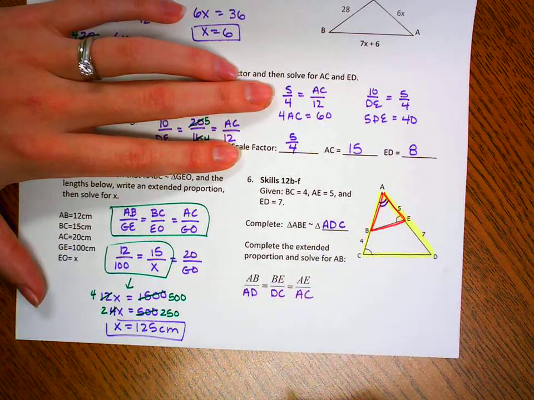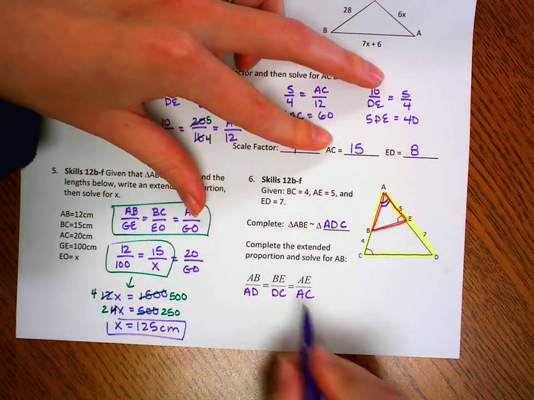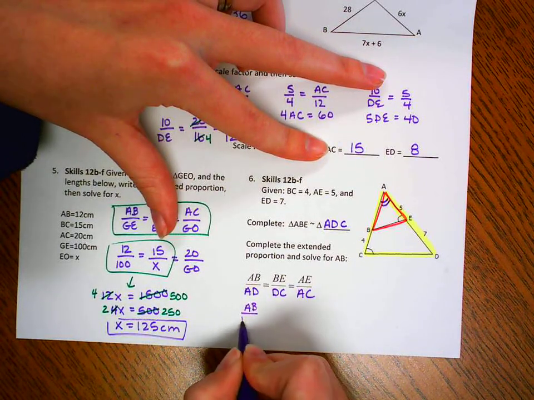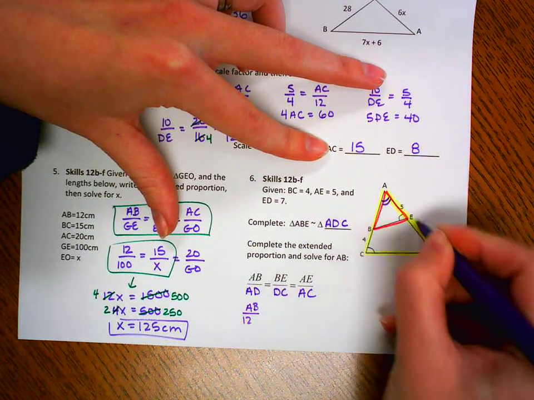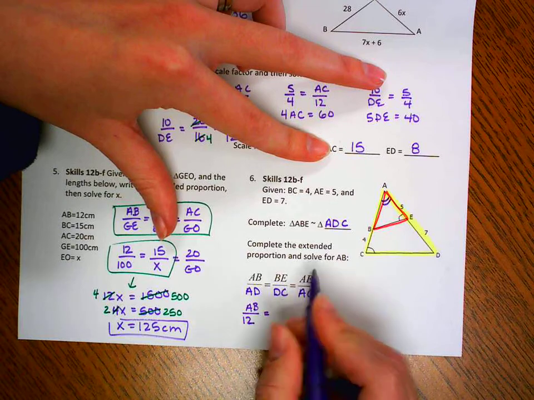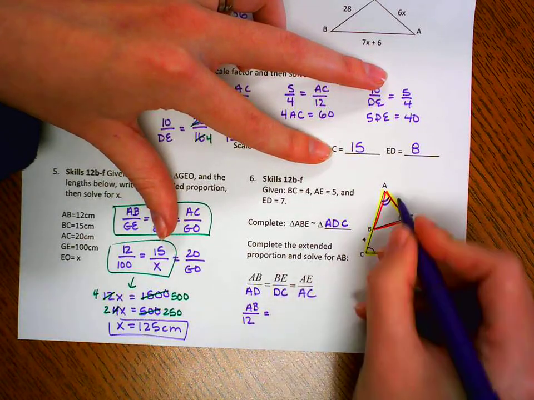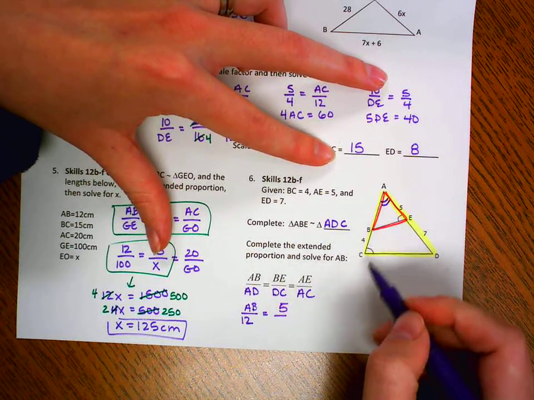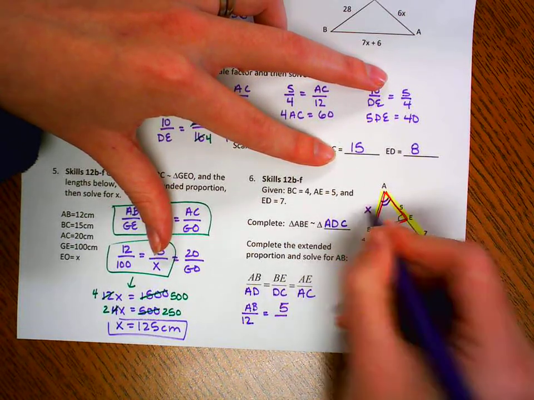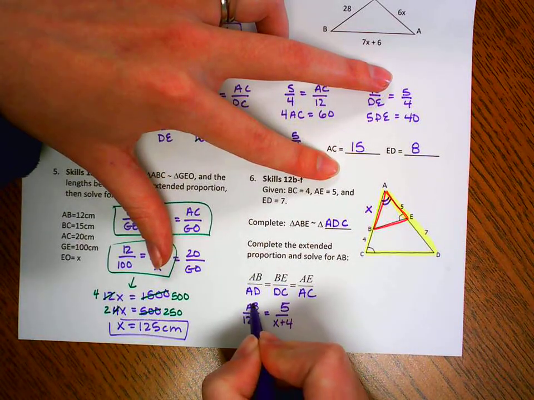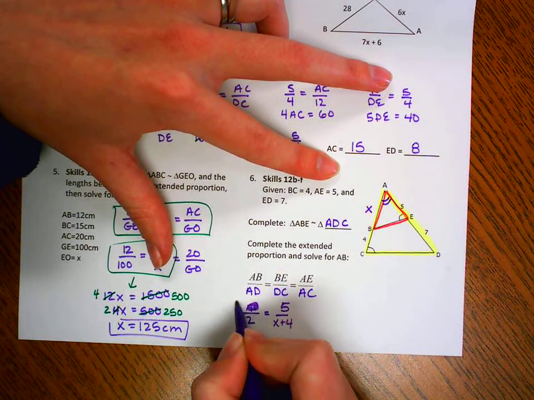Now we have to solve for AB. So let's start plugging things in. A has an unknown length. Well, that's what we're solving for. AD has a length of 12. It's that whole side here together. That's 12. BE is unknown. DC is unknown. AE is 5. AC is AB and BC together. That's X plus 4. So I'm going to change this AB to X now that I've plugged that in.